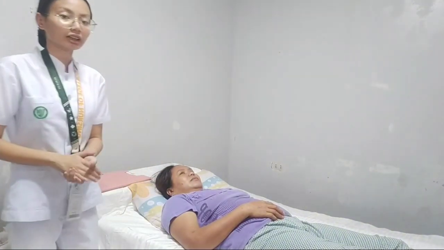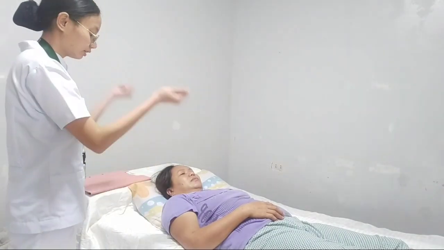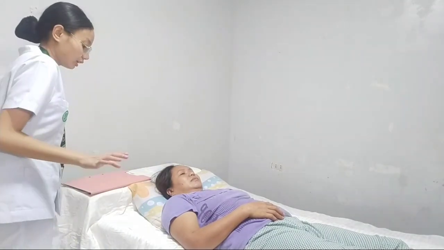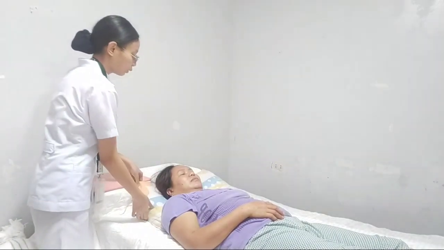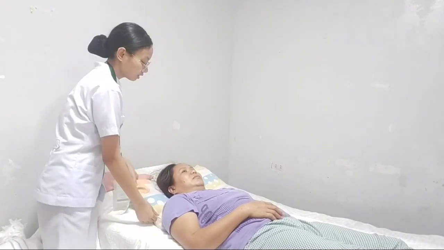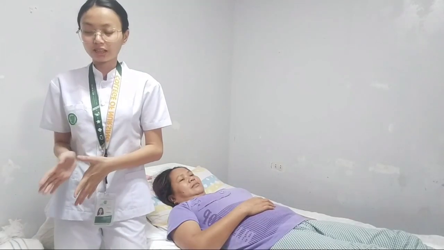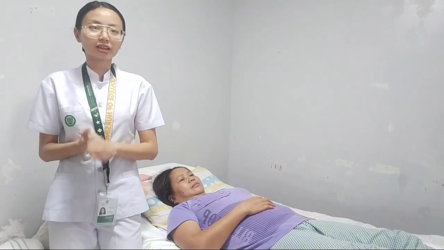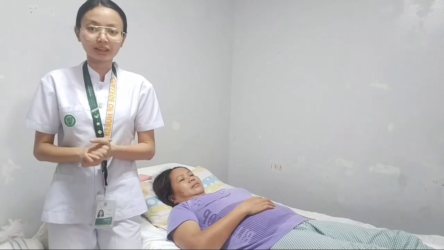Okay. After that, I'm gonna put up the side rail and lower the bed to the lowest position. And make sure the pillow is at 45 degrees or the level of the patient's comfort. Make sure to dispose and discard our towel and perform hand hygiene to prevent infection, transmission, and contamination of the used equipment or materials.